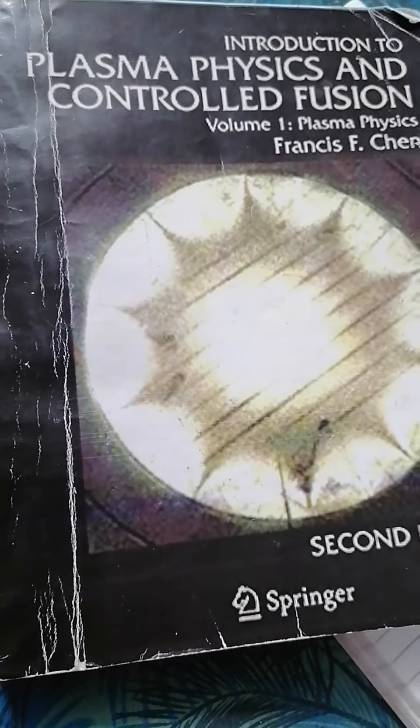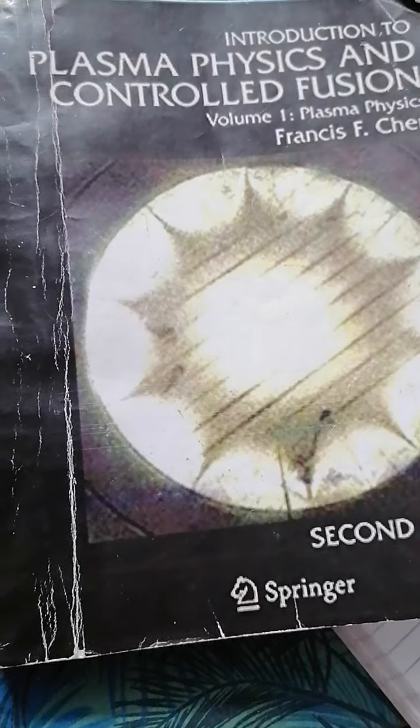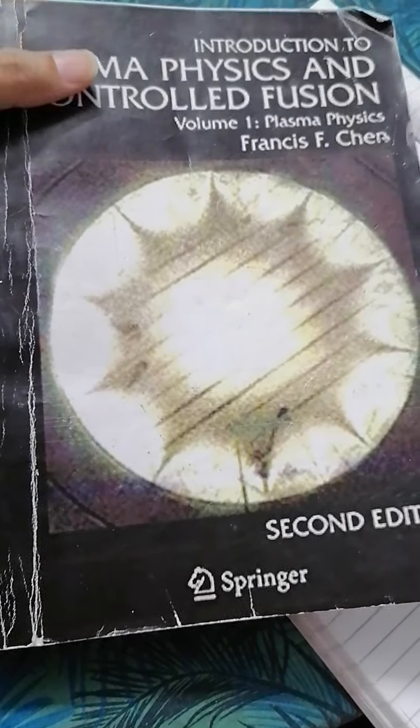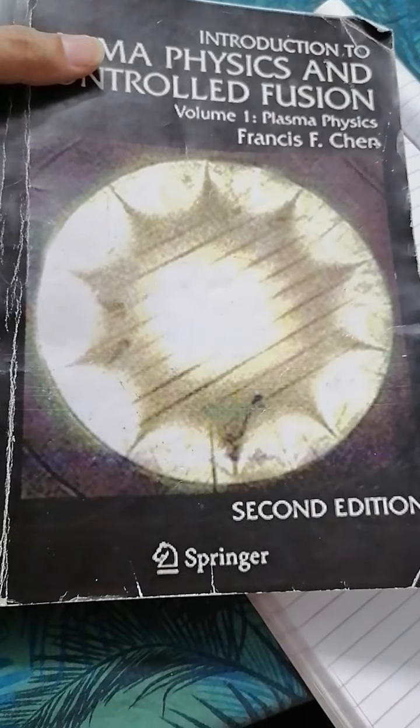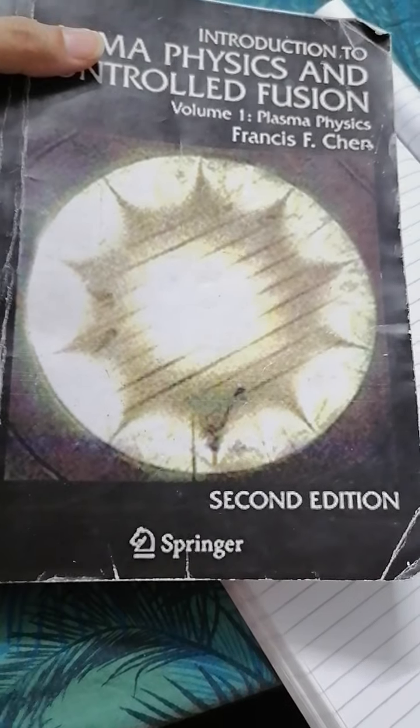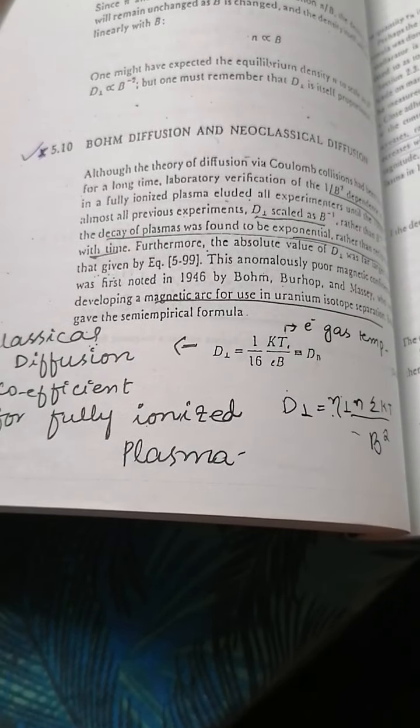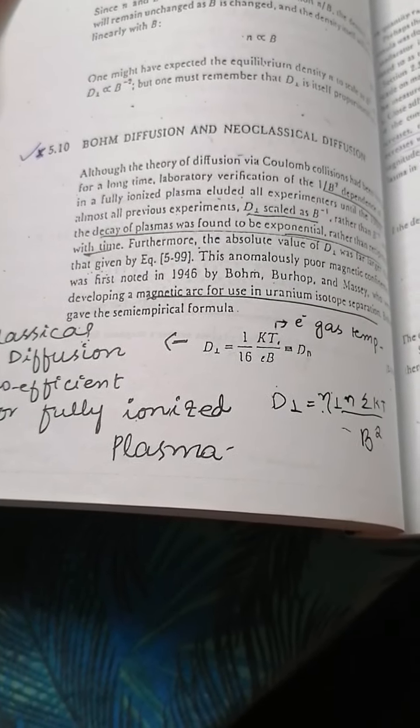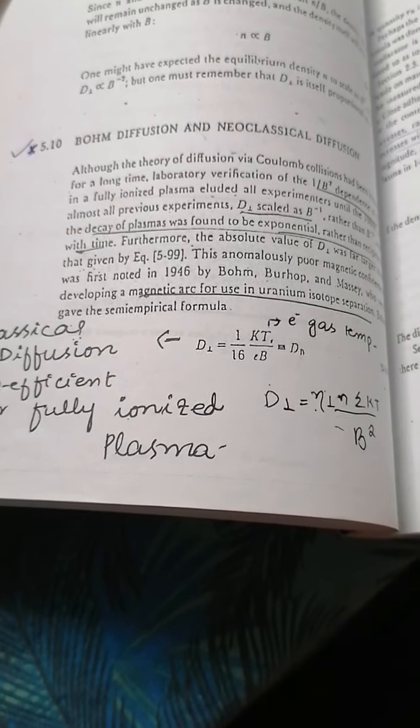Assalamualaikum. Today we are going to discuss plasma physics and controlled fusion by Francis F. Chen, second edition, volume 1, plasma physics. And my topic is Bohm diffusion and neoclassical diffusion.